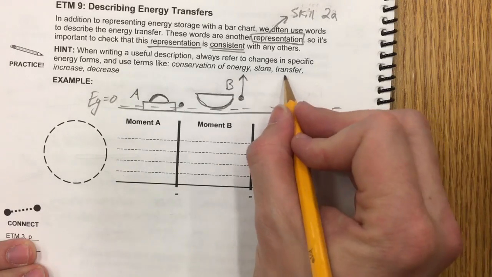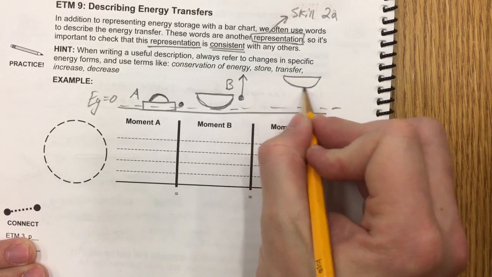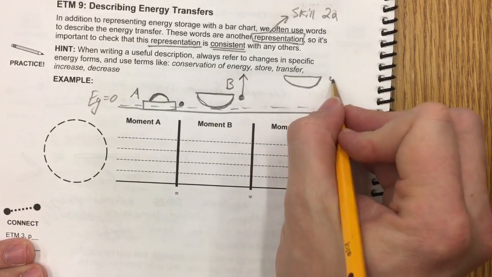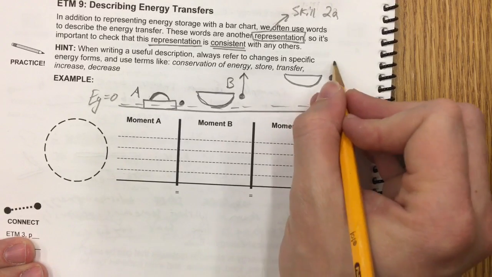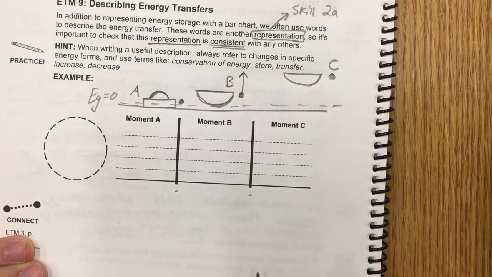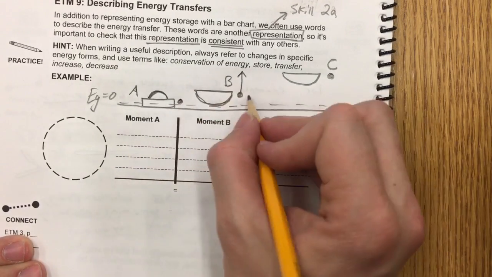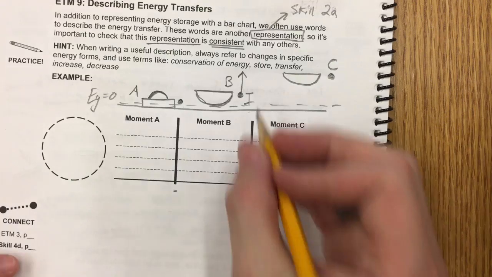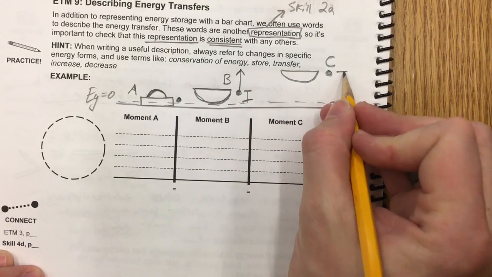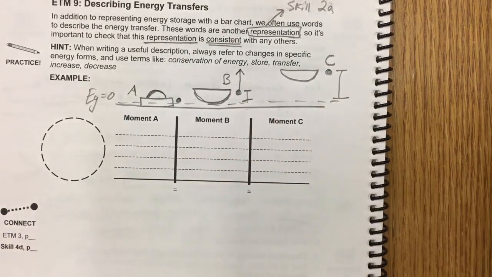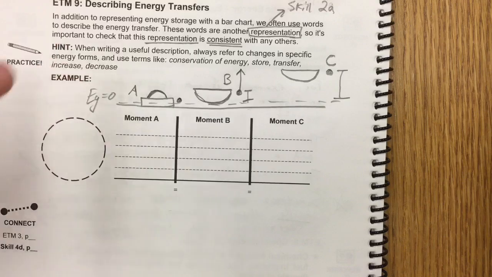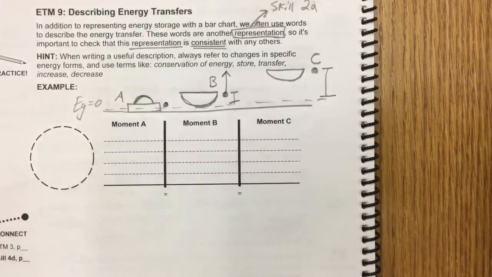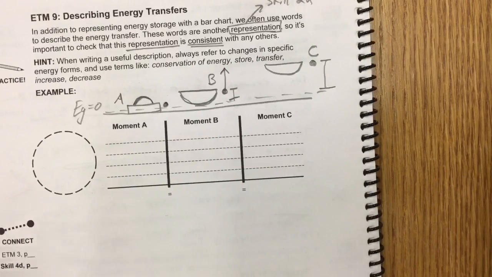And then at moment C, it's probably up higher than we can see here, but I'm just going to make sure that it's up higher. At moment C, it has increased height. So we'll call this 0 height. We'll call this some height up off the ground, or up off the EG equals 0 line, and here we'll call higher up than that. So this picture is one representation of this process that we see happen in front of us right now.